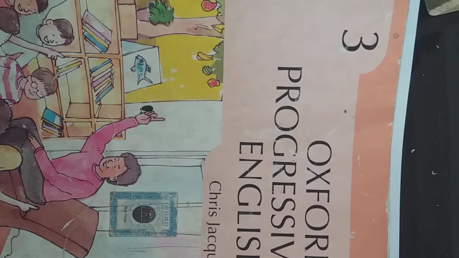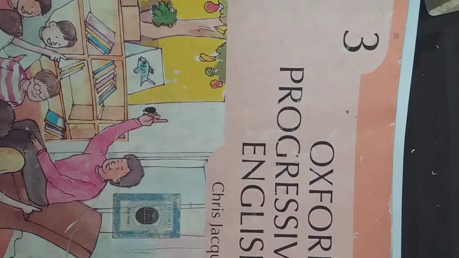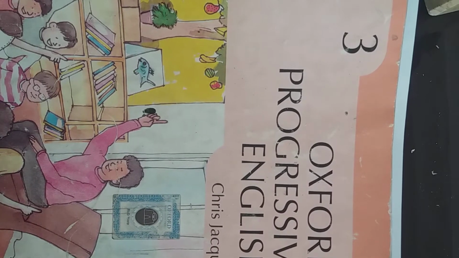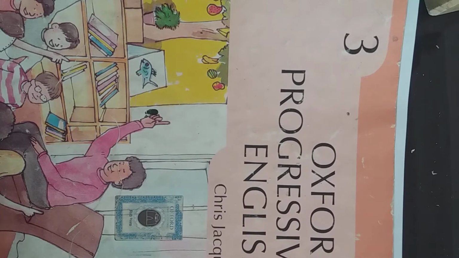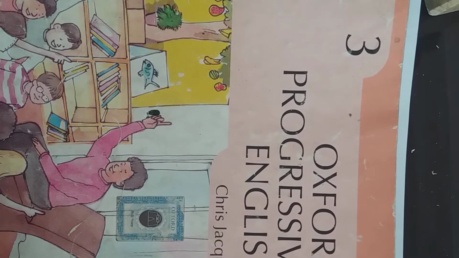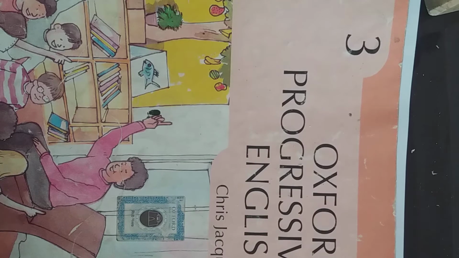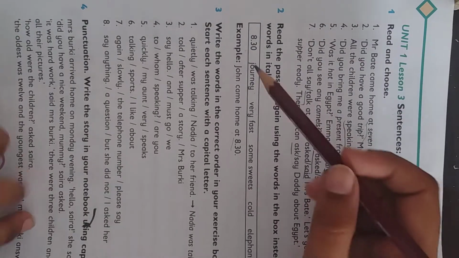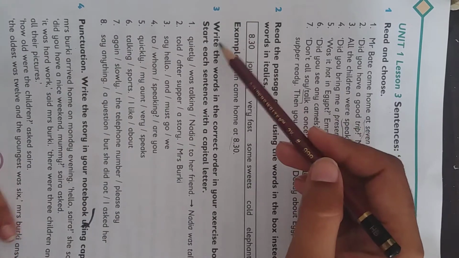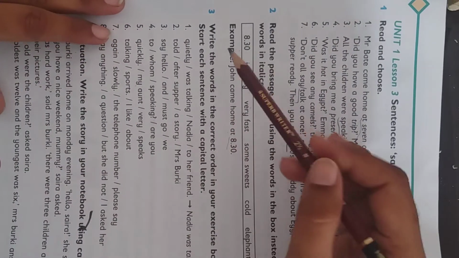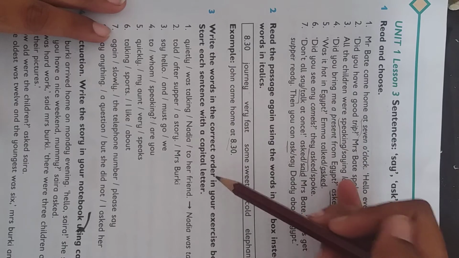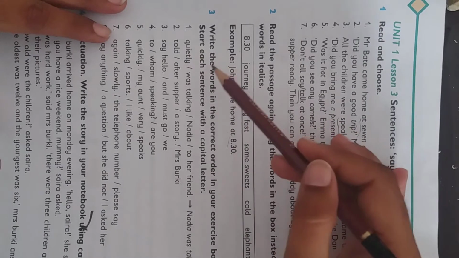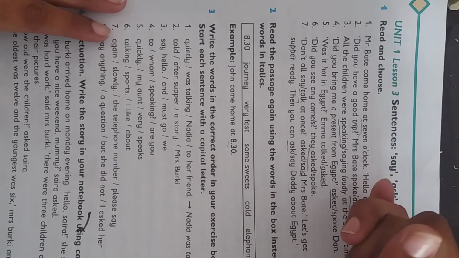Students, as in the previous video we have started the unit 1 lesson number 3 and we have also solved first two exercises of this lesson. Today we are going to move to the next exercise. So let's start. Students, look at this exercise number 3 on book page number 4. Write the words in the correct order in your exercise book. Start each sentence with a capital letter.